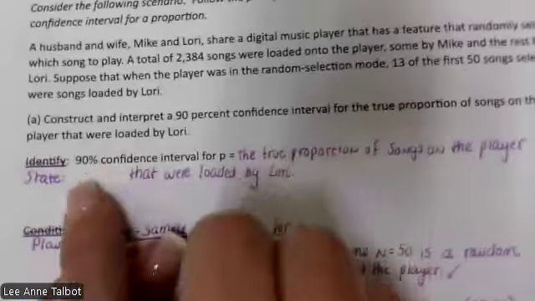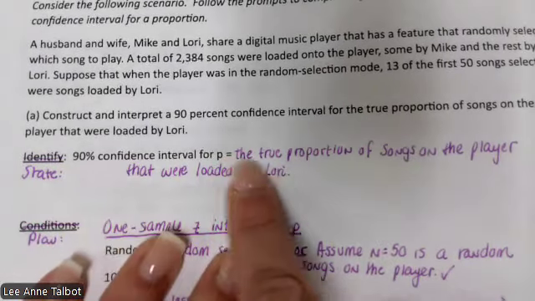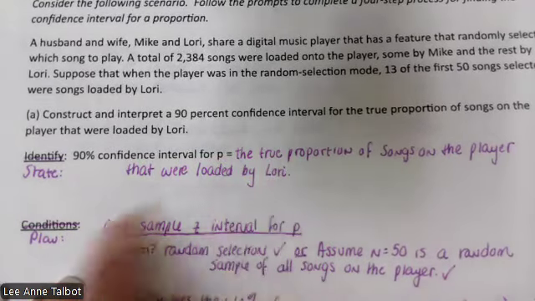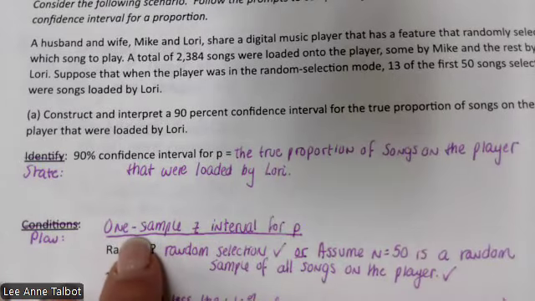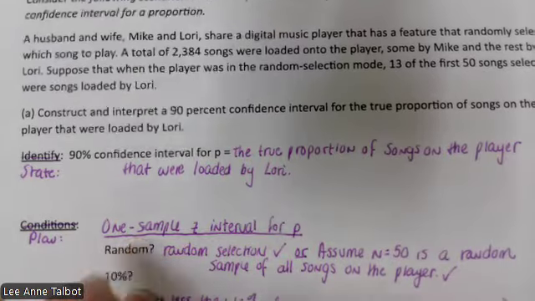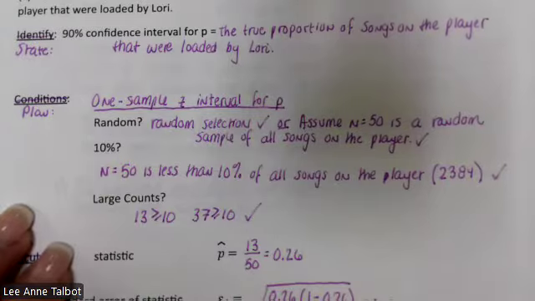Okay. First thing I did was cross that out to make that state because it bugged me. P equals the true proportion of songs on the player that were loaded by Lori. Conditions I changed to plan. And I saw a lot of you guys forget to write the inference method. If I noticed one mistake, it was people forgetting to write the inference method.